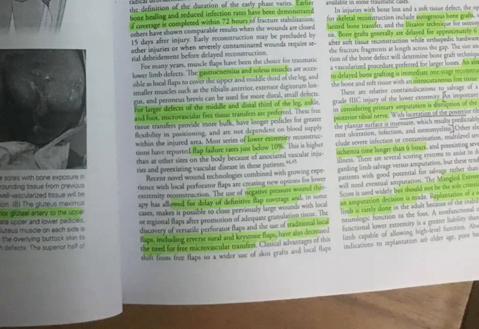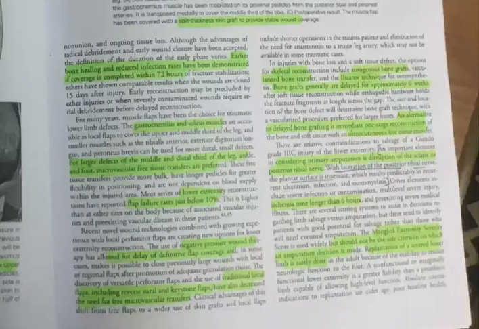So keystone flap, I referred from the internet. There are two VY flaps in the opposite direction. So that is called keystone flap. So it is used in lower limb.